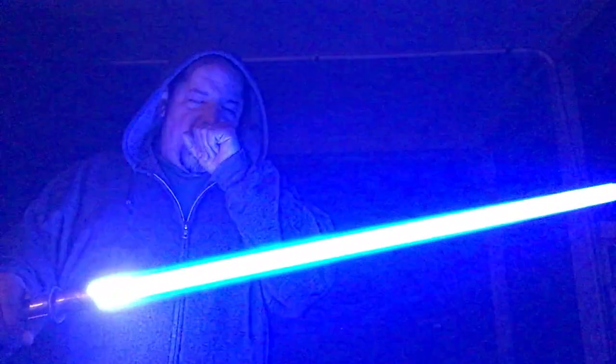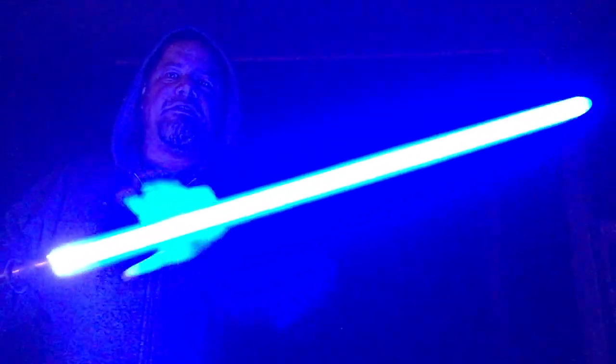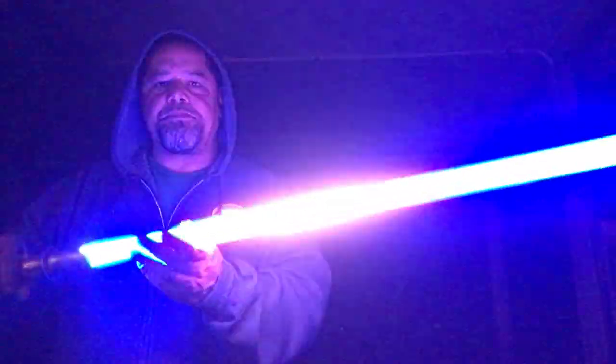I also tried to structure the clash on this one to get more of the red on the flash to go up and down to get more coverage on the blade.